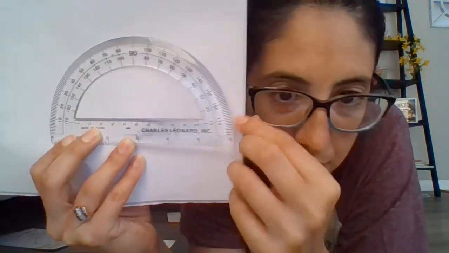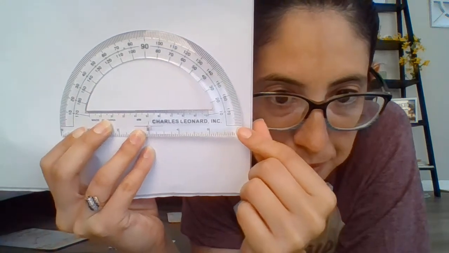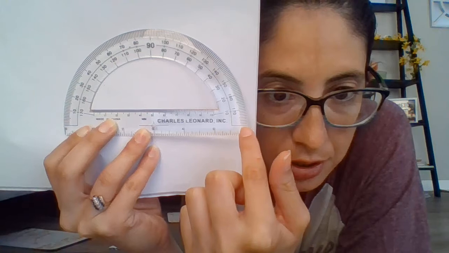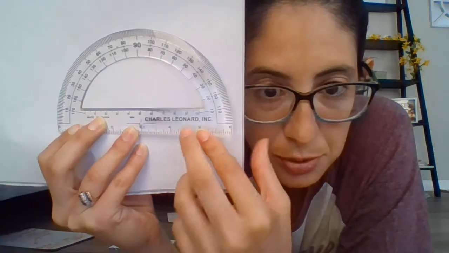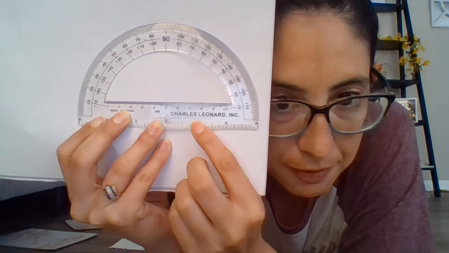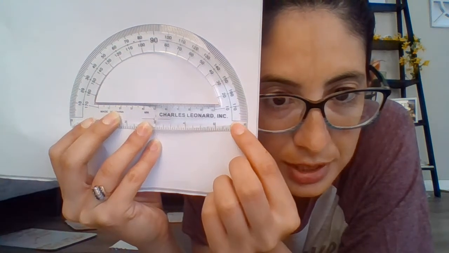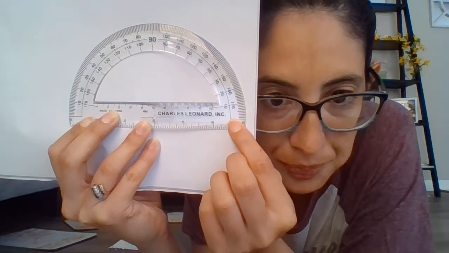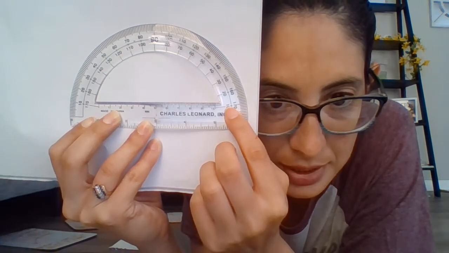Now, what are these little tick marks for? These little tick marks represent ones. So here is my little hole. If I come over here, this black line right here represents 0. And then this represents 10.